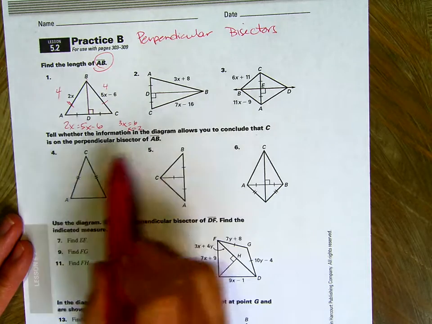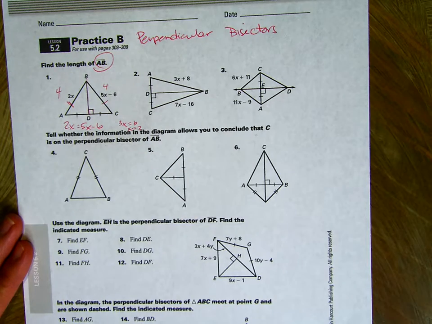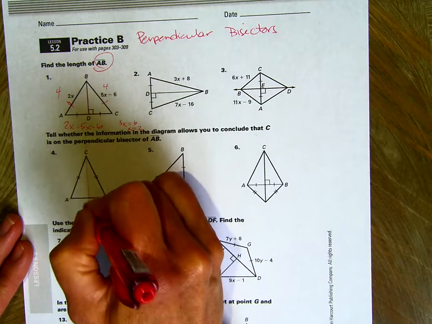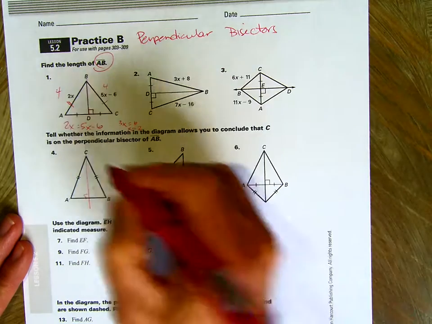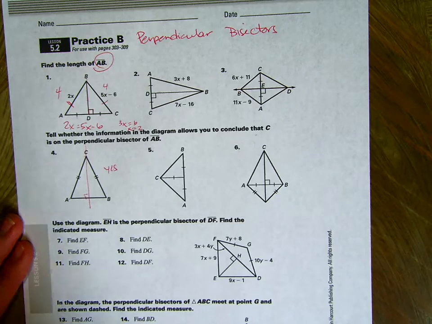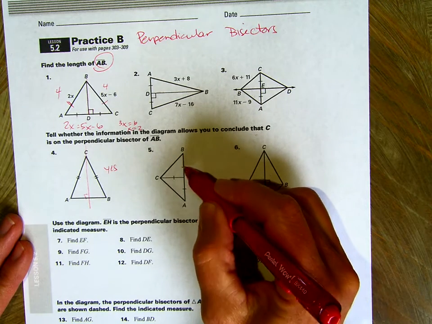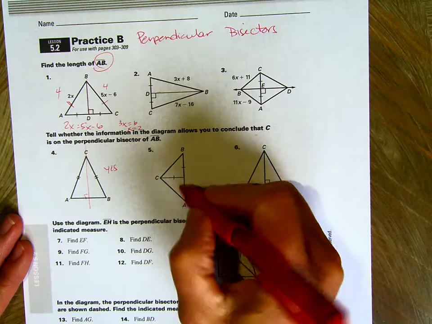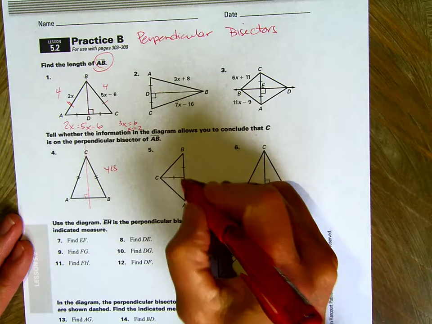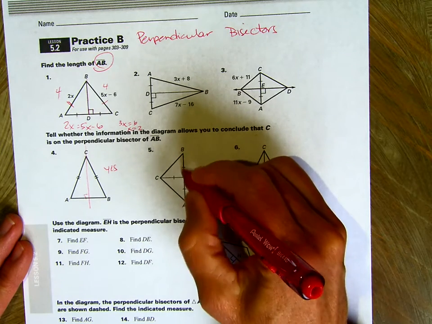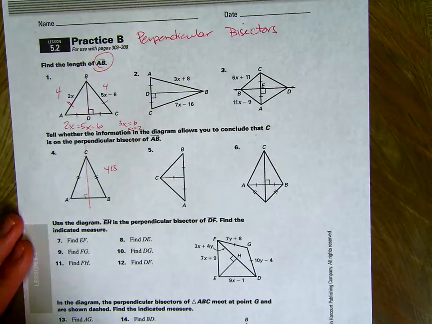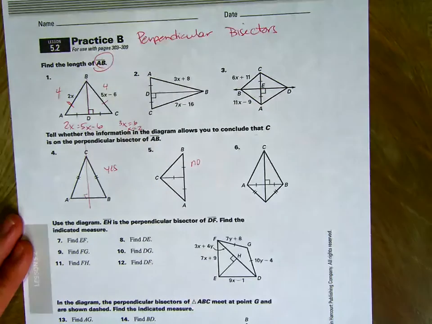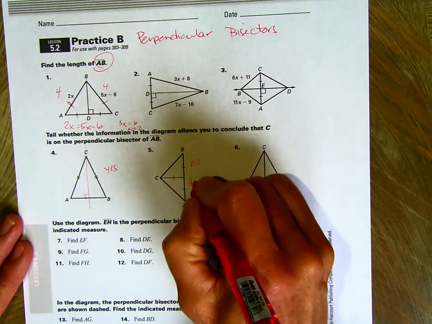Tell whether the information allows you to conclude that C is on the perpendicular bisector of AB. Well, I know C is equidistant from the endpoints, so yes, it must lie on the perpendicular bisector. That's the converse. In this case, I know that these two sides are equal, but you can't say it seems like this is perpendicular. This could be slightly hinged there. So we don't know this is perpendicular, so in this case, no, not enough. Don't know.